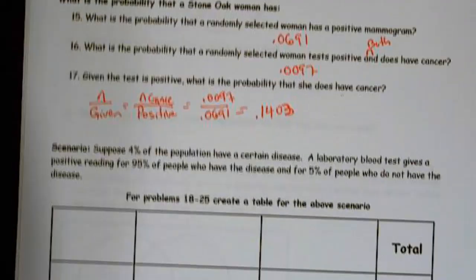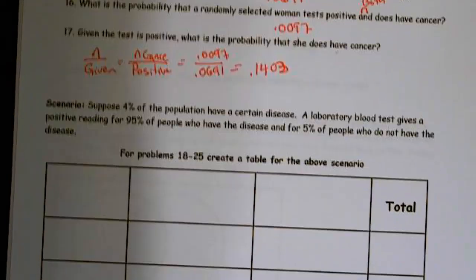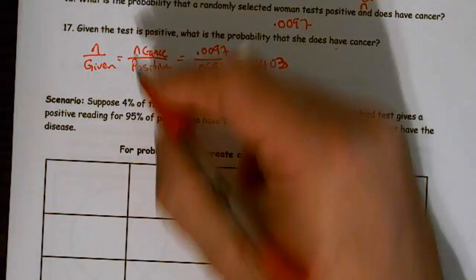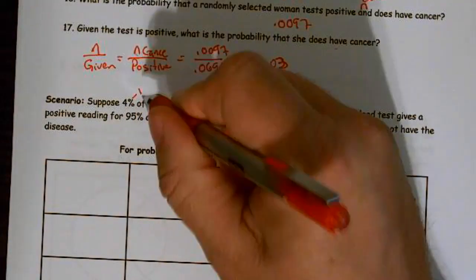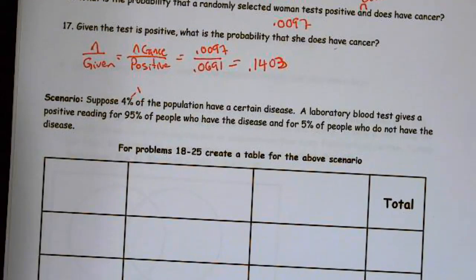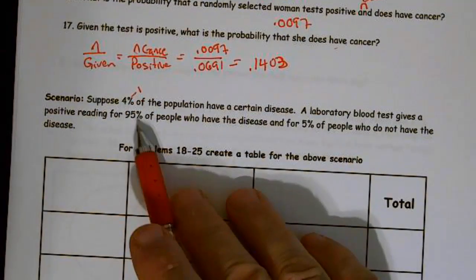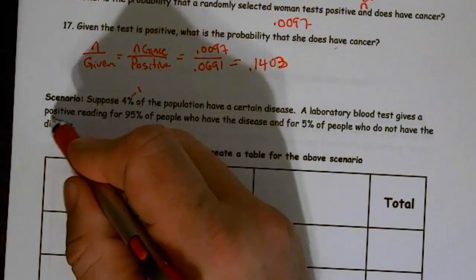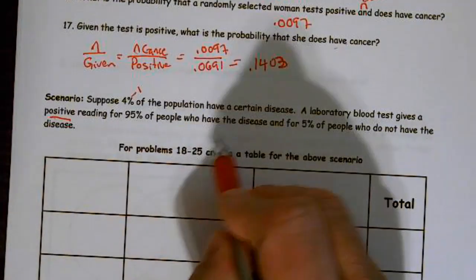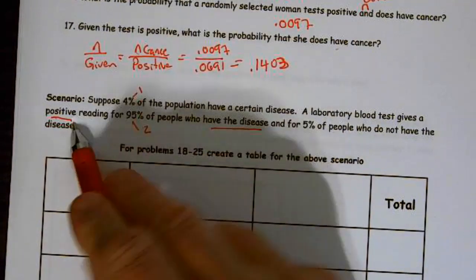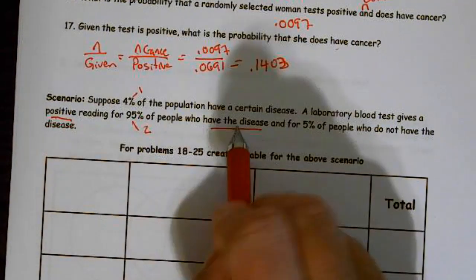Now for the table. Suppose 4% of the population have a disease. All right, well, that 4% is associated with having the disease, so that's associated with one variable. A laboratory blood test gives a positive reading for 95% who have the disease. Ooh, that's associated with test results and with the disease.